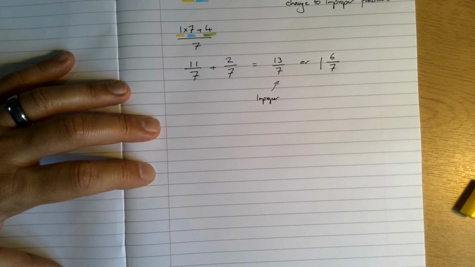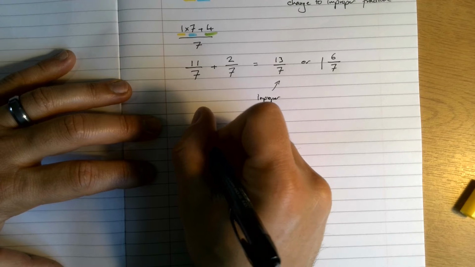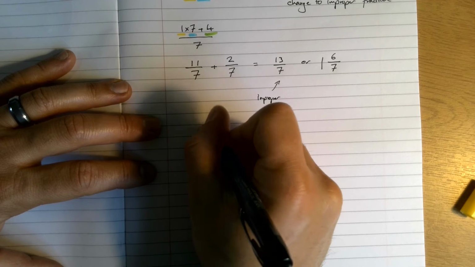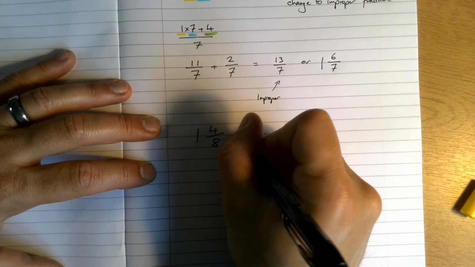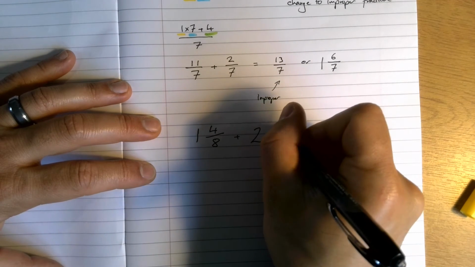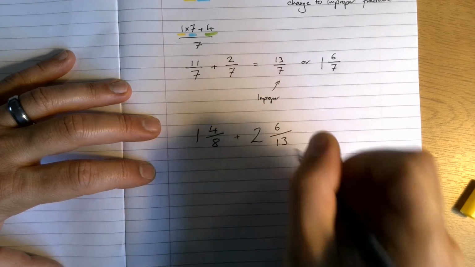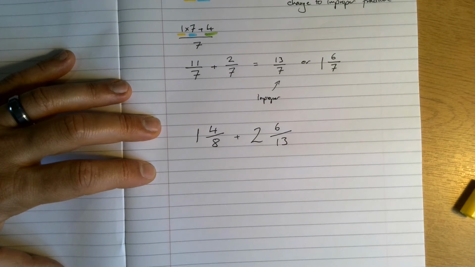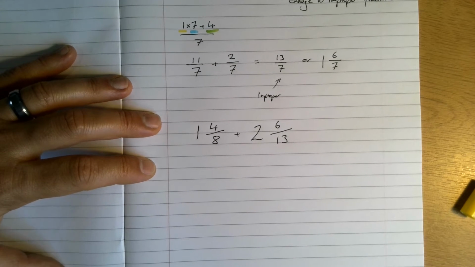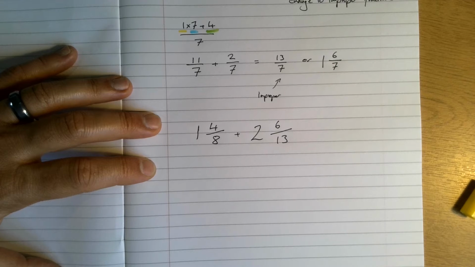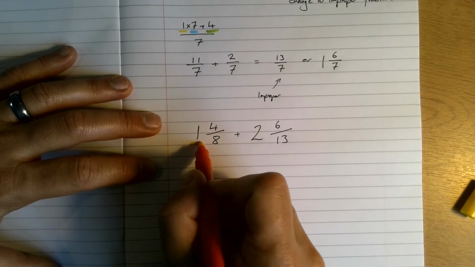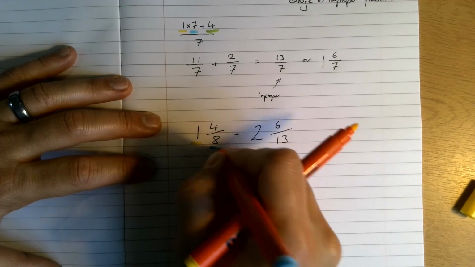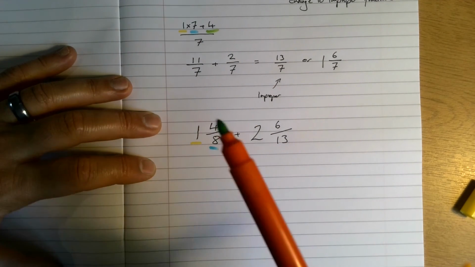So my next one is 1 and 4 over 8, add 2 and 6 over 13. Now, I need to change both of these to improper fractions. Like we did before, I'm just going to colour these so that we know where these numbers have come from.